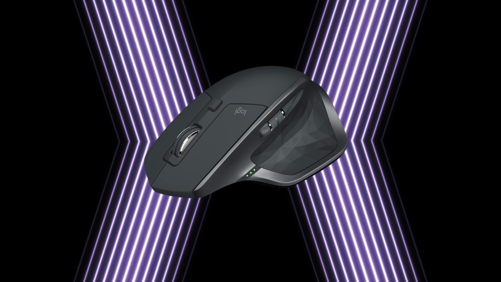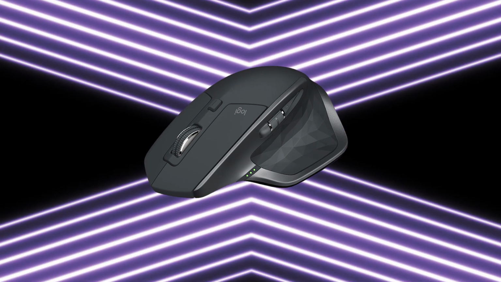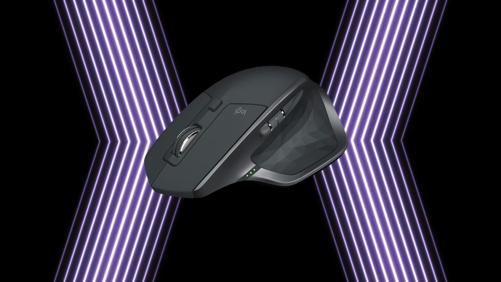I use a Logitech MX Master. It has a nice scroll wheel on the top as well as the sides, which you can customize to do pretty much anything. Not a plug for Logitech, but I do like their stuff.